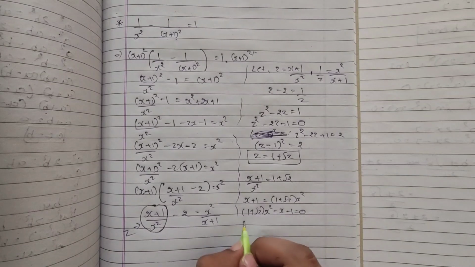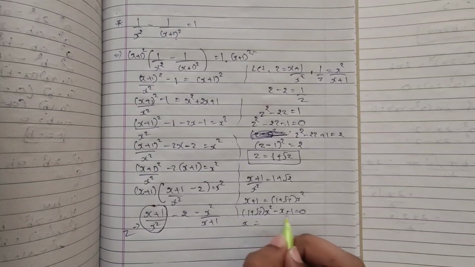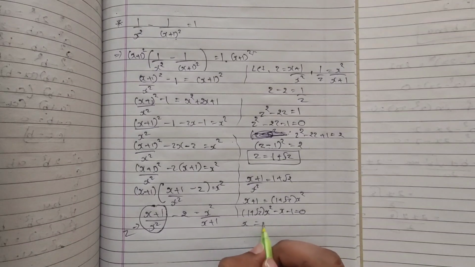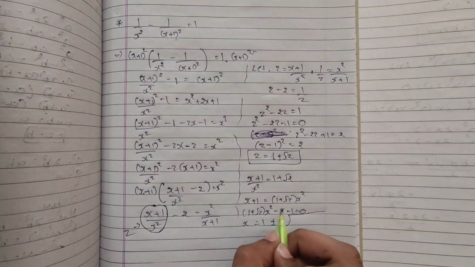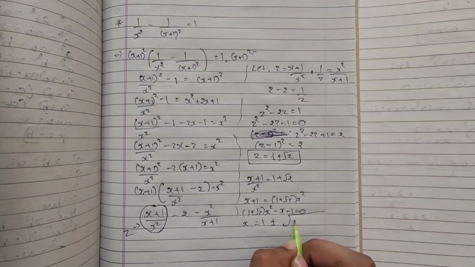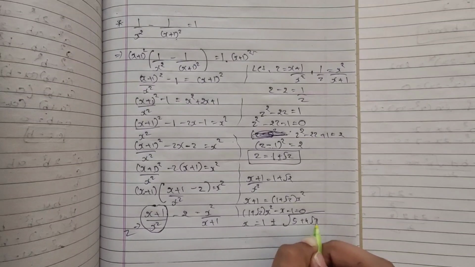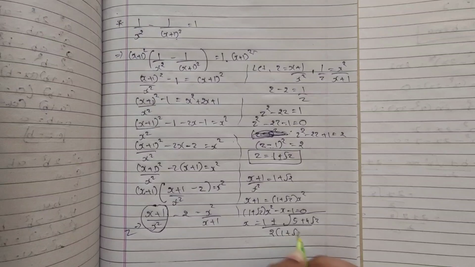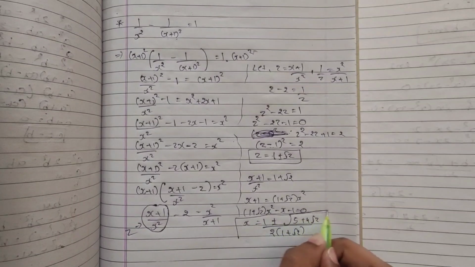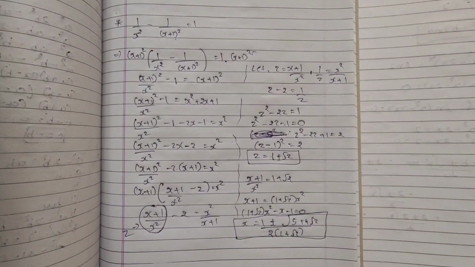If you solve this equation using the formula, x = (−b ± √(b² − 4ac))/2a, where b² − 4ac is the discriminant, you will get x = (1 ± √(5 + 4√2))/(2(1 + √2)). This is for 1 + √2.